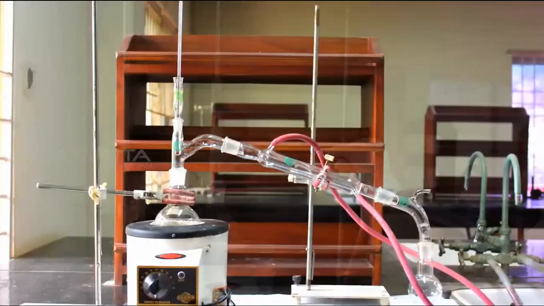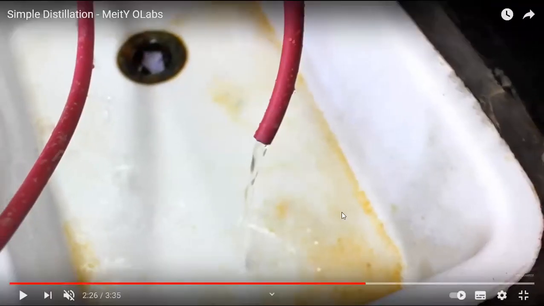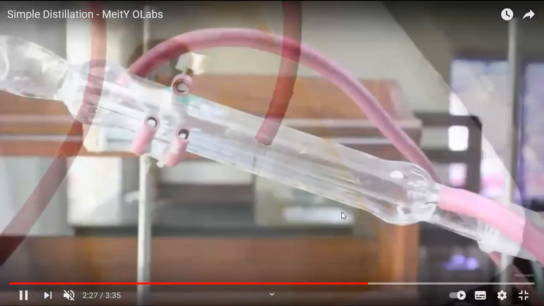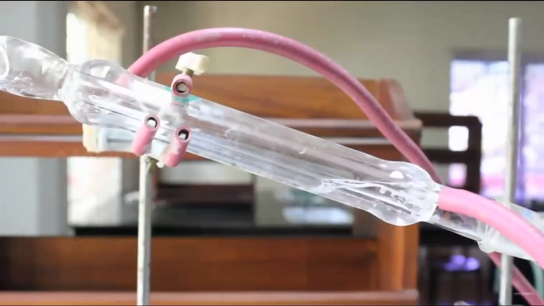Now you can see, when they start heating, you can notice it. Here we are taking water for inlet and outlet flow. We are not taking a salt solution here. What are we taking here? Acetone and water. Understand? Acetone and water. Both are liquids only.